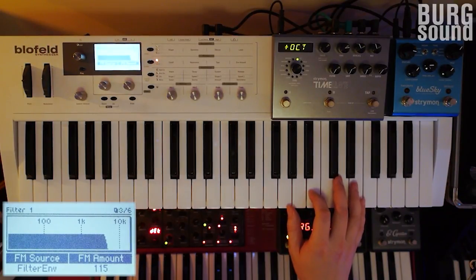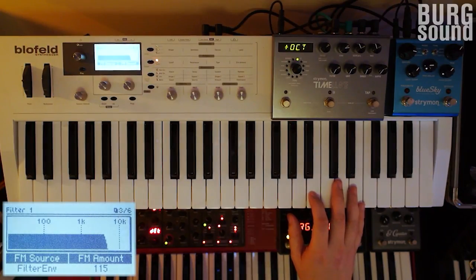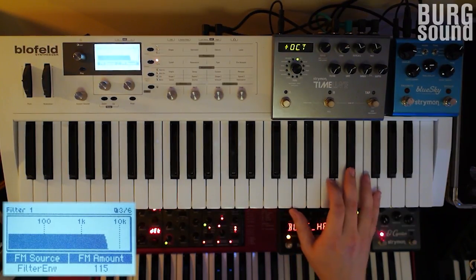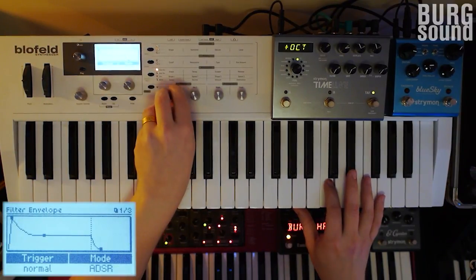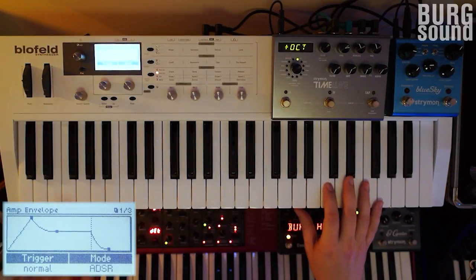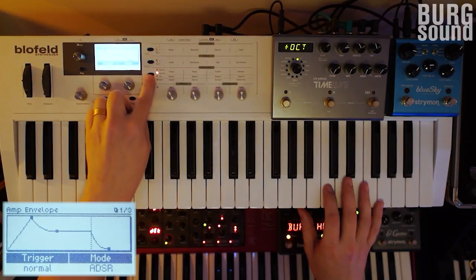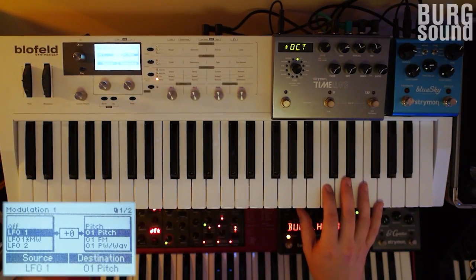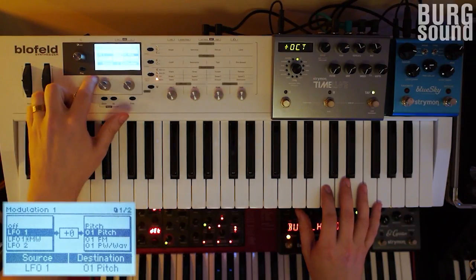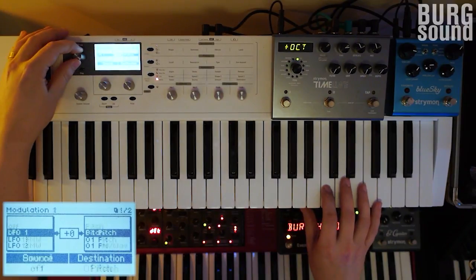Okay, continuing on, I want to start adding some modulation, and two types of modulation that I want to do. First off, I want to make sure that this attack that we have on the filter envelope, on the amp envelope, changes depending on how hard I press on the velocity. Now, this is done by going to the matrix section where we have the modulation matrix, and on the left hand side you have the source, right hand side you have the destination, and I want to select velocity.